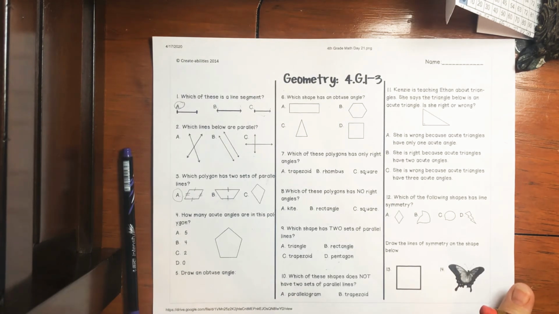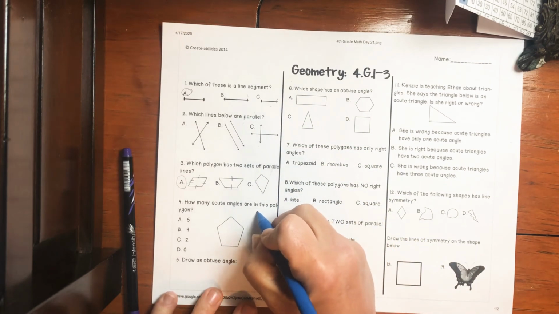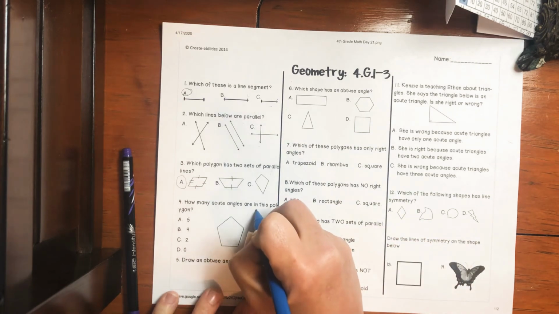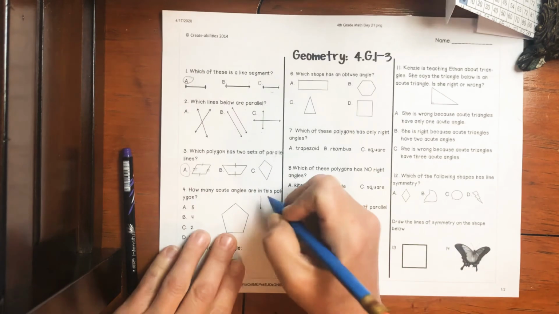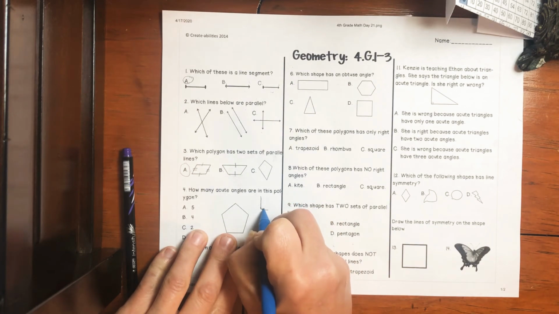Number 4. Let's talk about the difference between an acute angle, obtuse angle, and a right angle. An acute angle is going to be smaller than 90 degrees. So what's 90 degrees? A 90-degree angle is one that goes straight up, straight out.